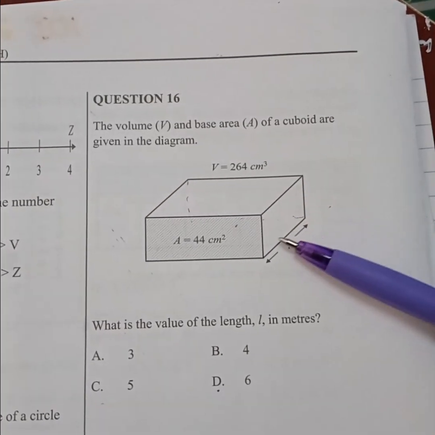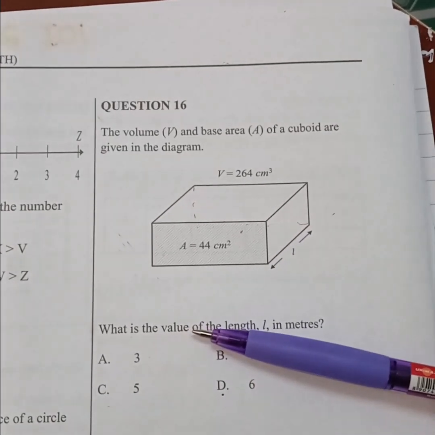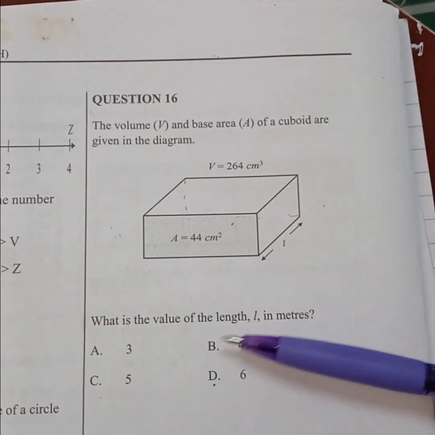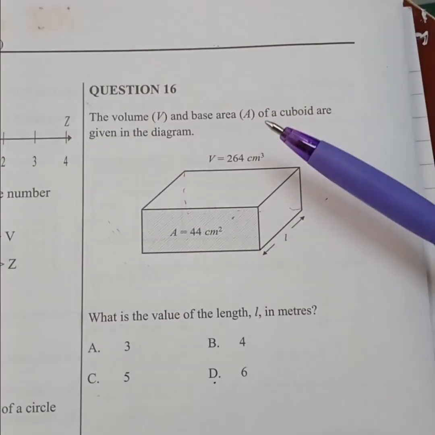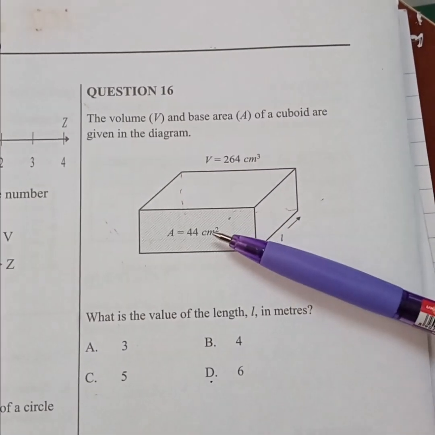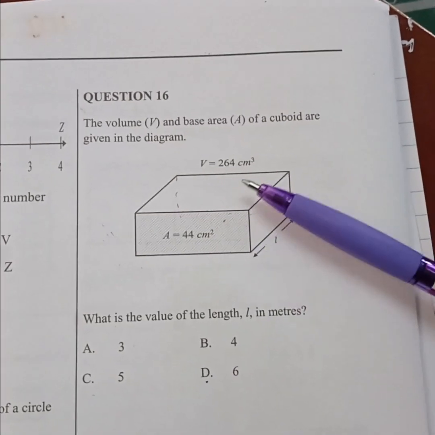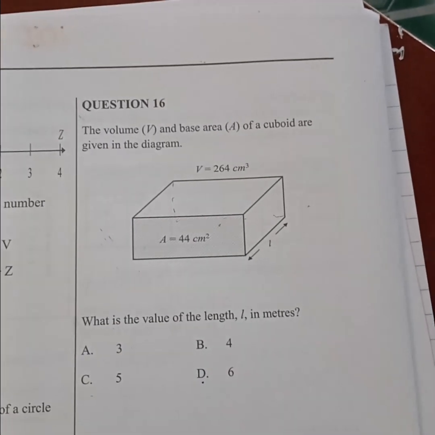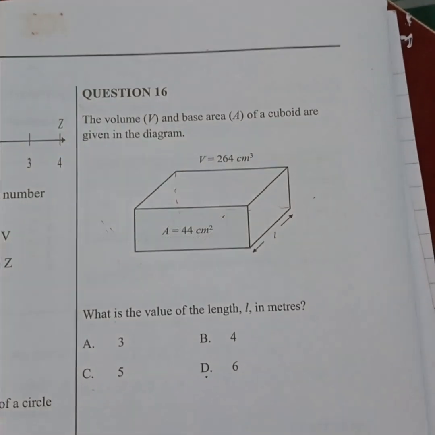And this is the length, L. And the question is, what is the length in meters? What's the value of the length in meters? So take note, after we find the length in centimeters, because the area and the volume are given in centimeters, the length that we'll find will be in centimeters. After we do that, we have to change to meters.